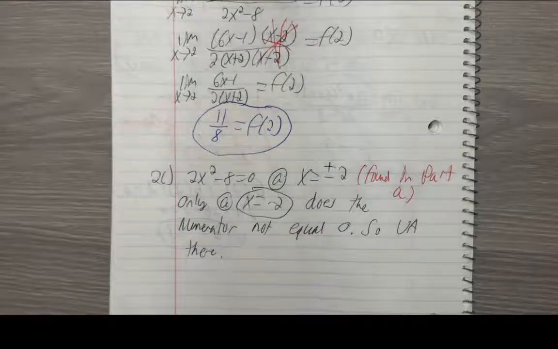But that's the gist of it, all right? We know that there's a vertical asymptote potentially at x equals plus or minus 2. We know that at positive 2, it's actually a hole. It's a removable discontinuity, which means that the only other spot would be at -2. All right, and that's the first question, the first progress check. Unit 1, progress check, part A.